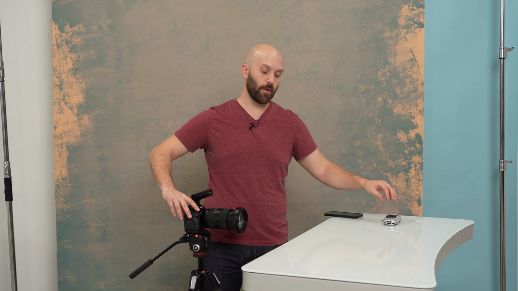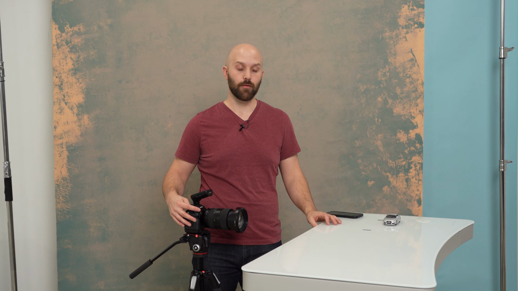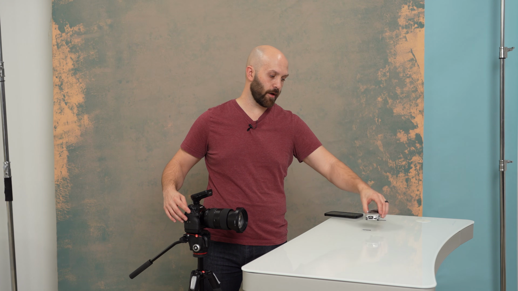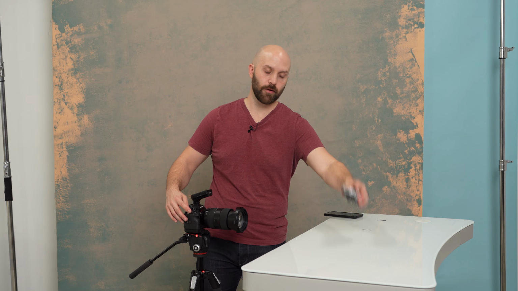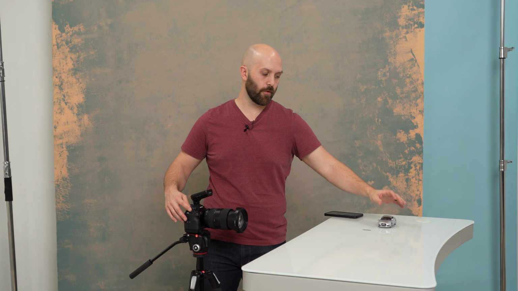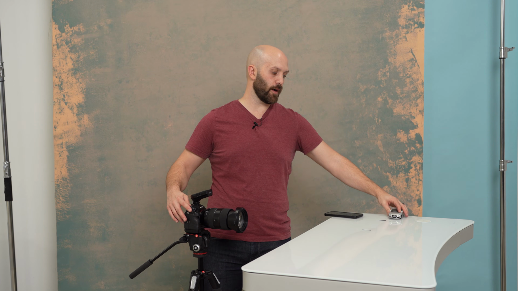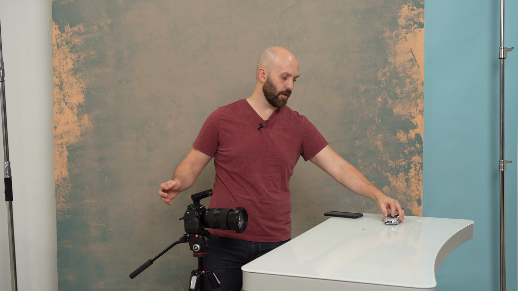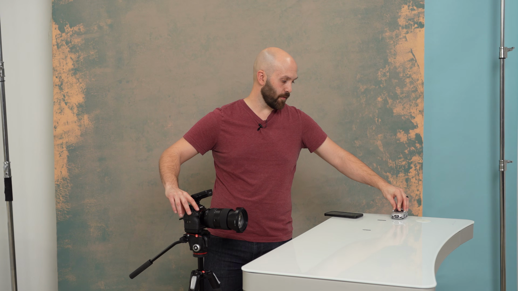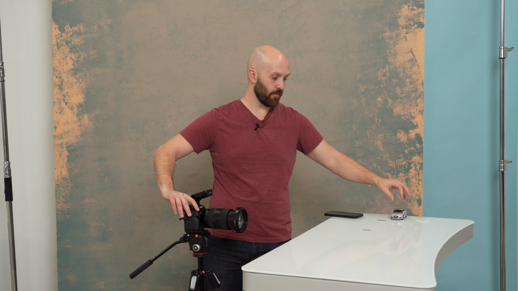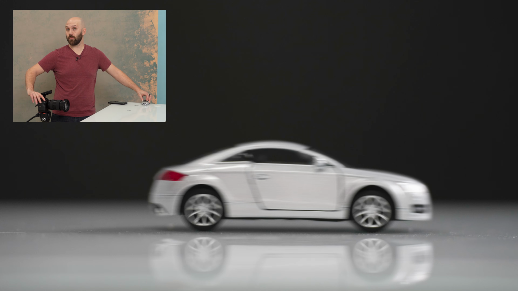Now, there are two big fundamentals of freezing action. The first would be how fast your subject is moving. So I've got this little car here, and what is cool about it is that I can kind of repeat its speed over and over again depending on where I position it. So it makes it really good for a comparison like this. Stands to reason that if something is moving slowly, it will produce less motion blur than when something moves quickly.